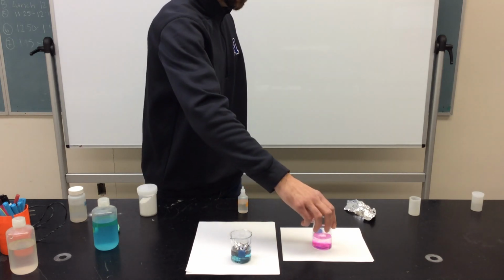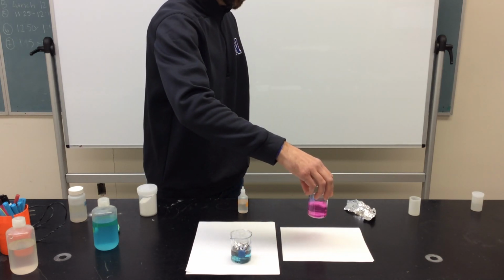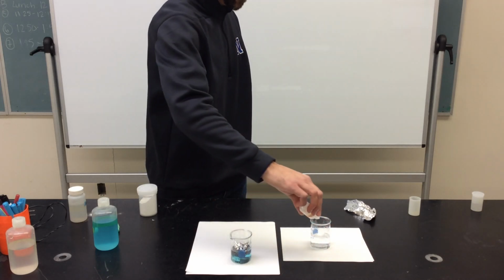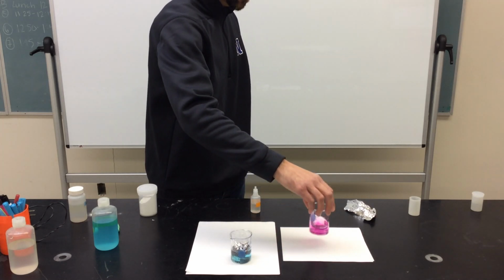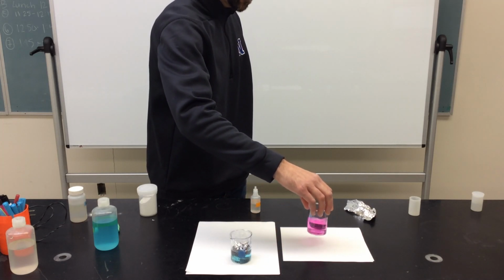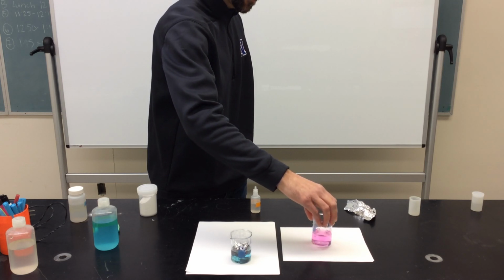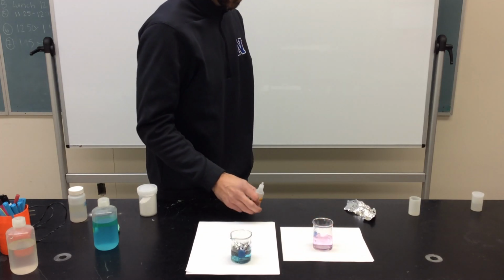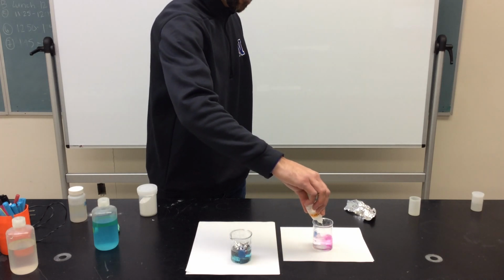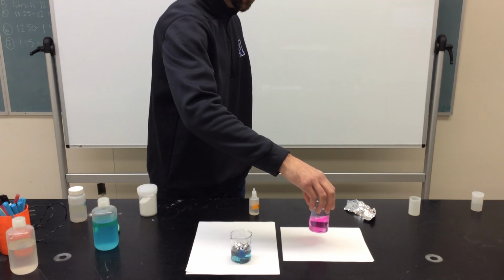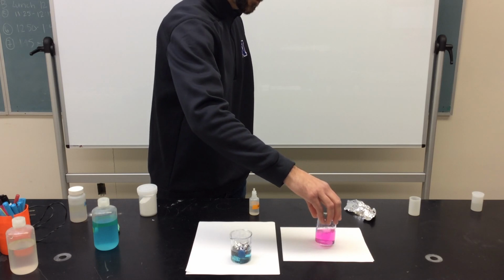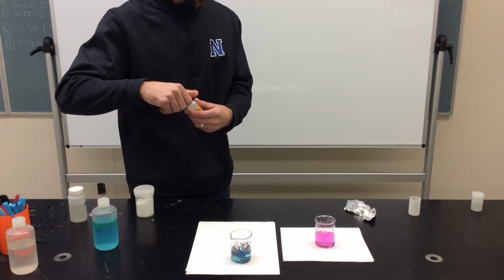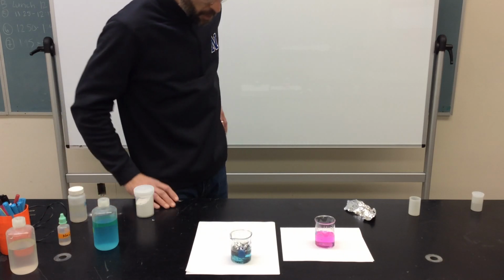Give another squirt. Doing a magic swirl. Oh, there it goes. It's gone again. Another squirt. Oh man. Is it gonna go? One more time. I think this might be the one. Yep. Okay, now it stays purple or pink or whatever color that is. I'm actually kind of colorblind, so I'm not that good with colors. But it stayed that time.